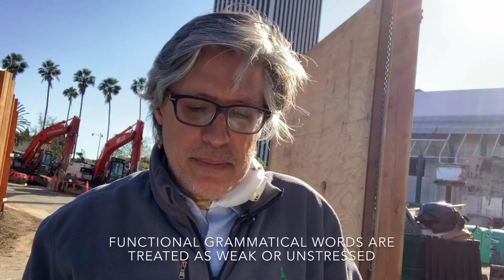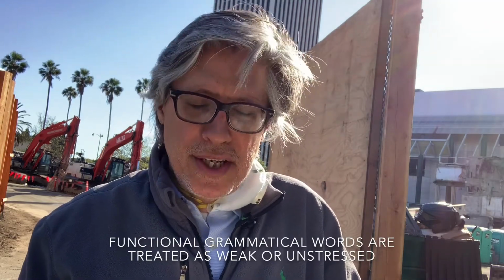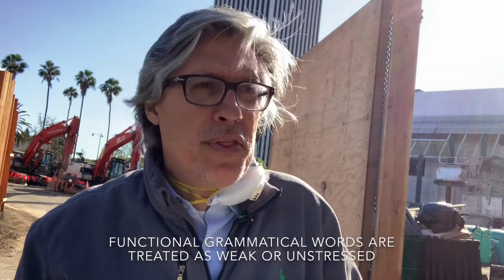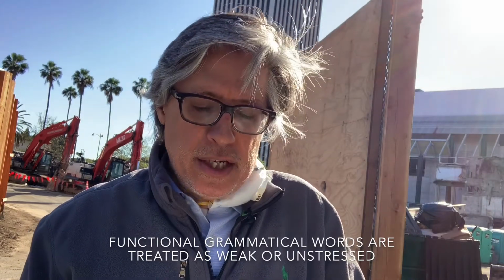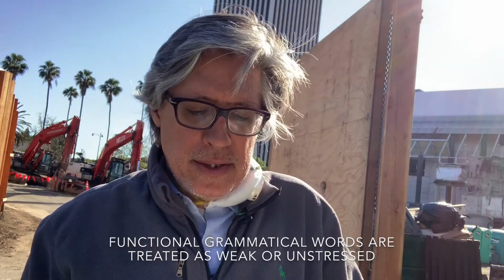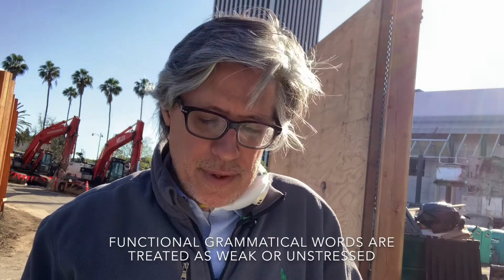Now, every English word has its own natural lexical stress. Natural lexical stress is the way you naturally would pronounce a word. Functional grammatical words like pronouns, conjunctions, demonstratives like the or that, as well as verb endings and prefixes and suffixes.